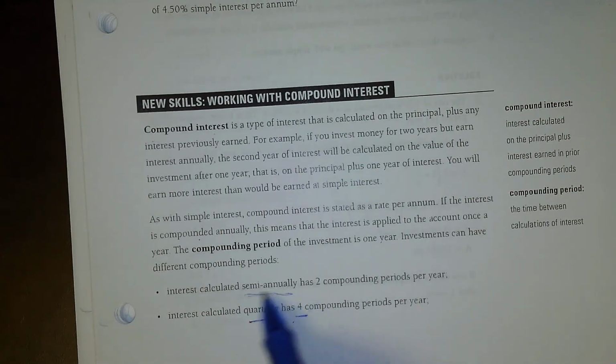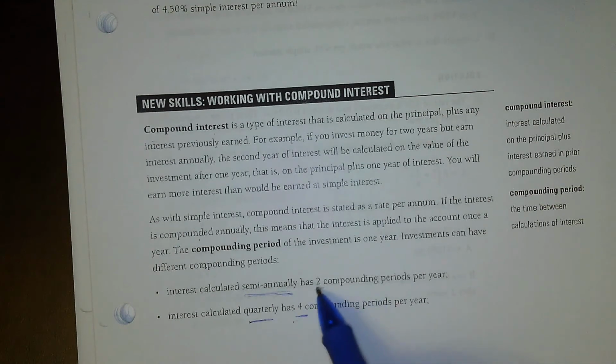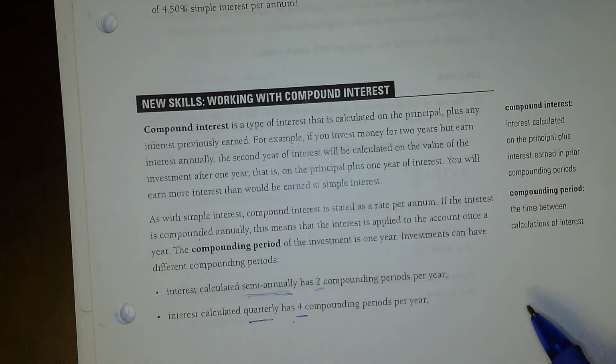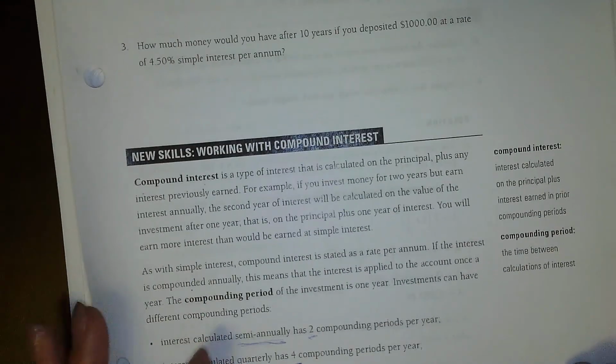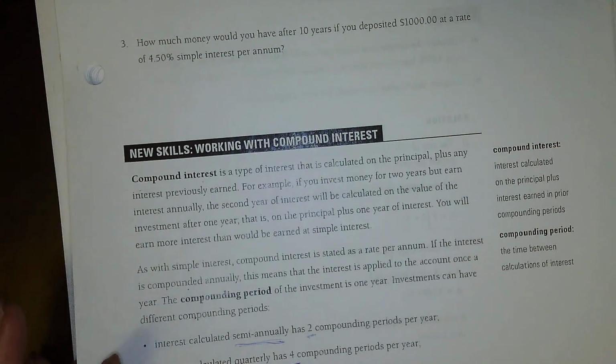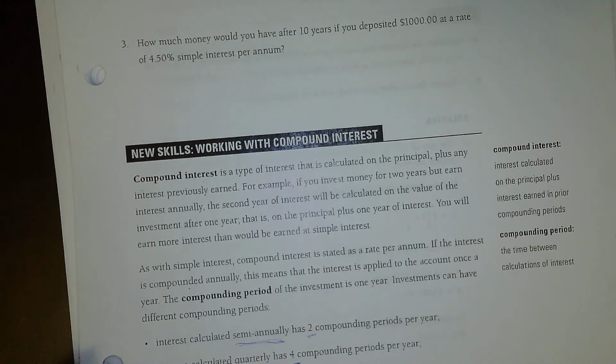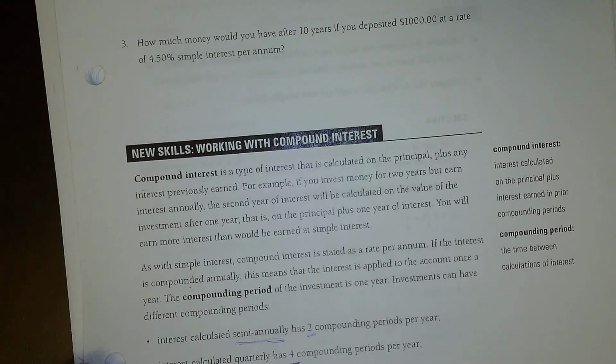Sometimes you might see semi-annually, which is 2 compounding times per year, so every 6 months. Things like credit cards, they could do compounding daily, so 365 times a year, or monthly compounding. So always have a look at how many times things are compounding. The more times that they compound in a year, the faster that interest is going to grow.